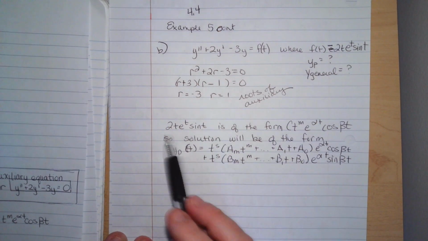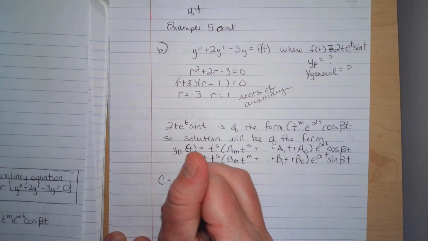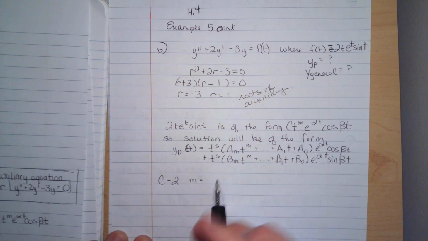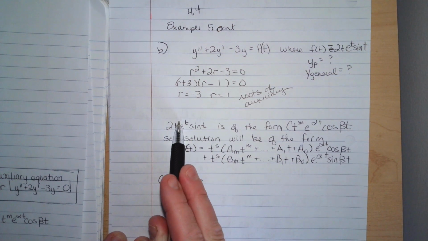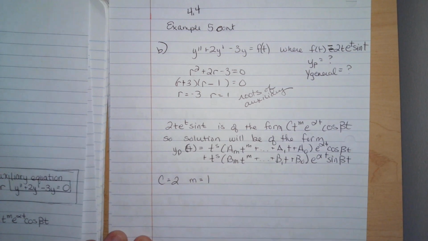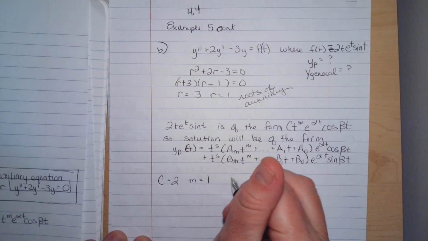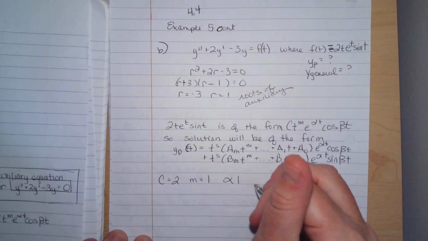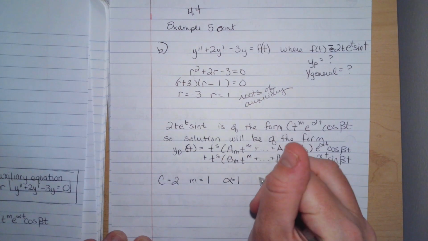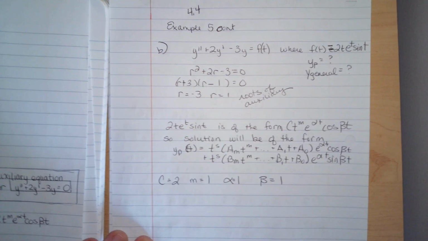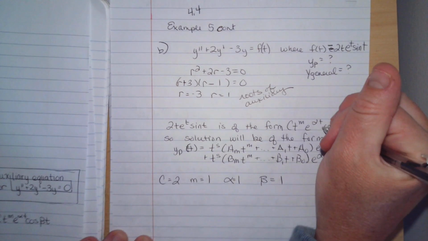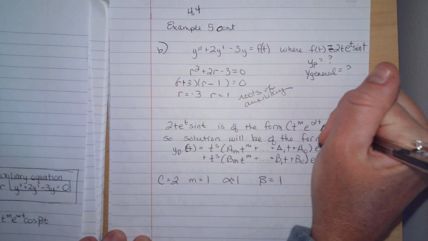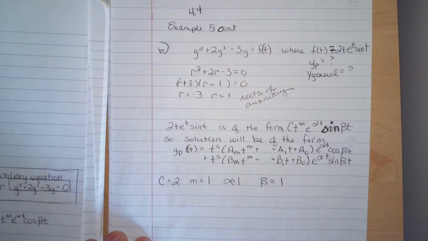Let's identify everything here. What is our C? That's right, it's 2. What is our m? In this situation, we have a t, so the exponent is an invisible 1. Our alpha is also an invisible 1. And then our beta equals 1. We've got lots of 1s here. It doesn't really matter, it's of this form, and that's fine.